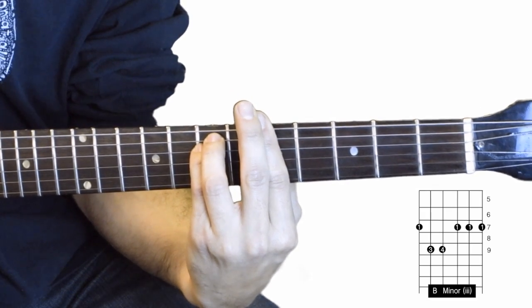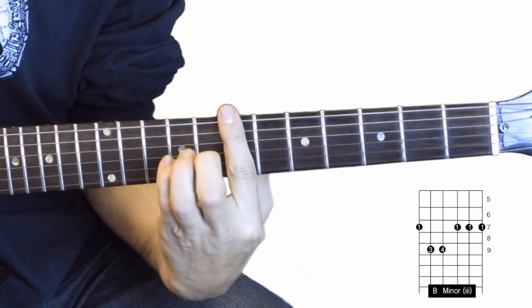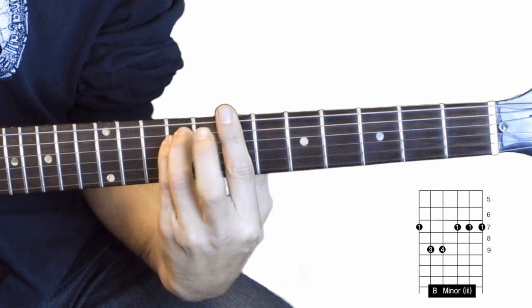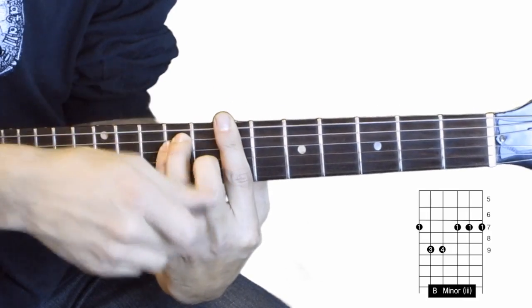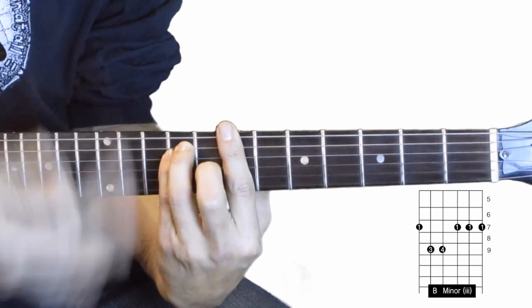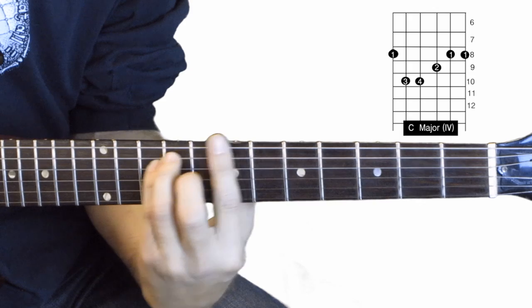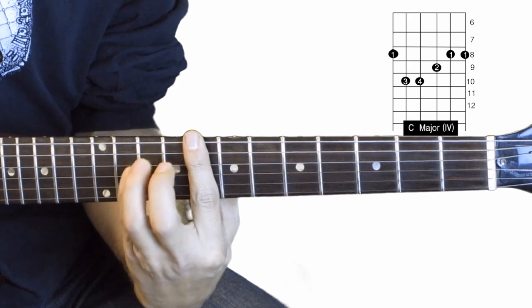The next chord is B minor. I'm going to slide up 2 more frets to the 7th fret. Here at the 7th fret, I'm going to do 7, 9, 9, 7, 7, 7. The exact same shape I did for A minor, but now because my index here is planted on B, this is a B minor. I'm going to slide up 1 fret, so now I'm on 8. And I'm going to keep the same shape.